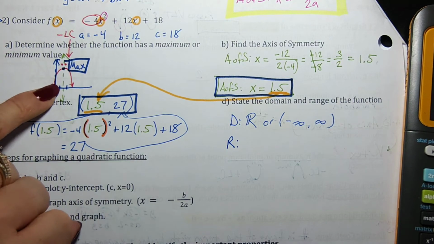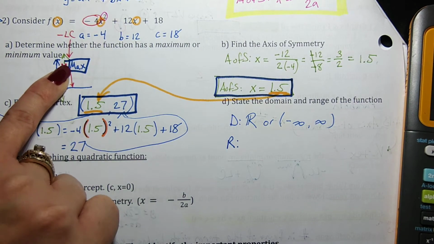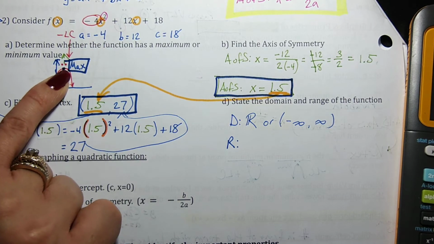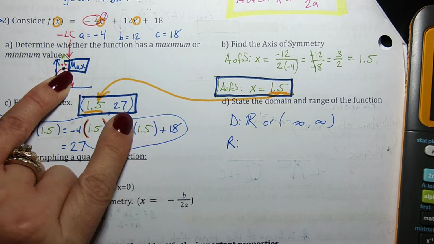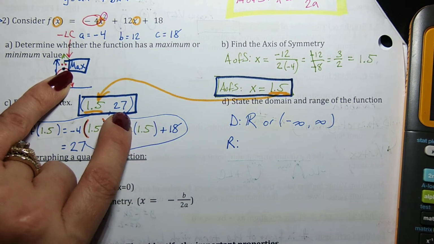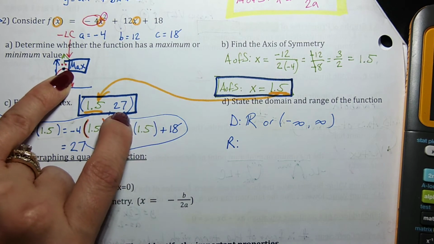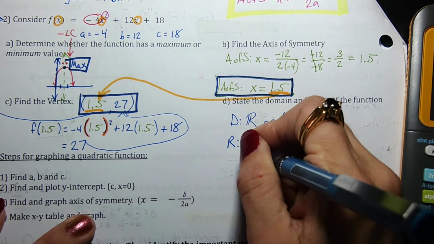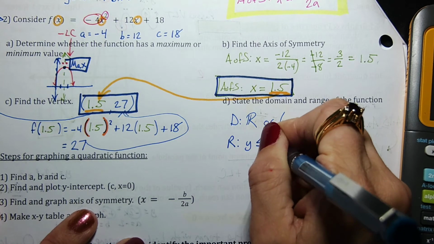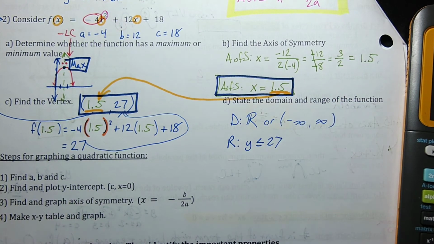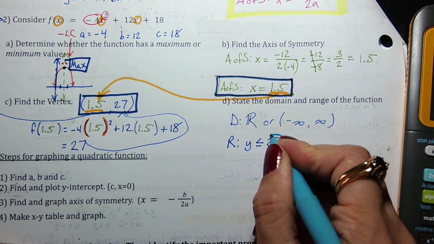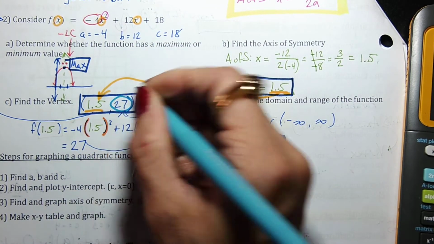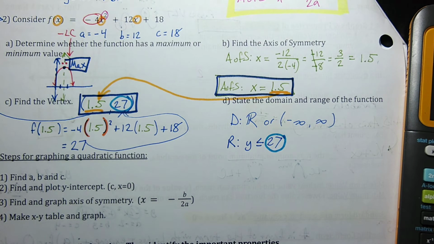My y values start up here and are covered going down. Where do they start according to the vertex? At 27. And since it is covered going down from that point, we would say y is less than or equal to 27. So we have a relationship between the highest y value, the max, the vertex, and the range.